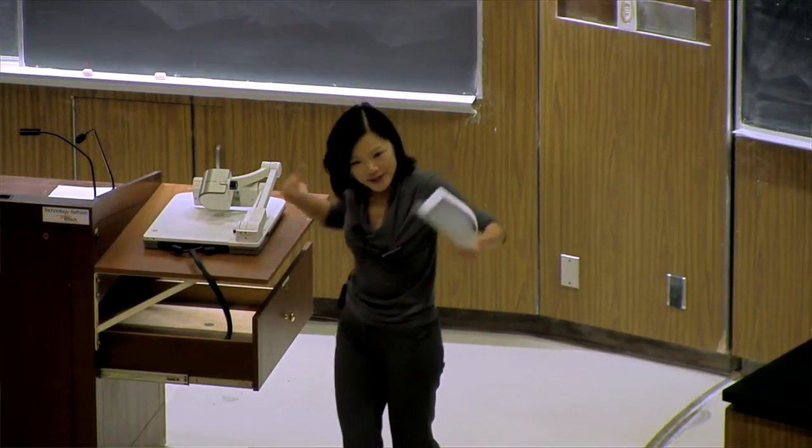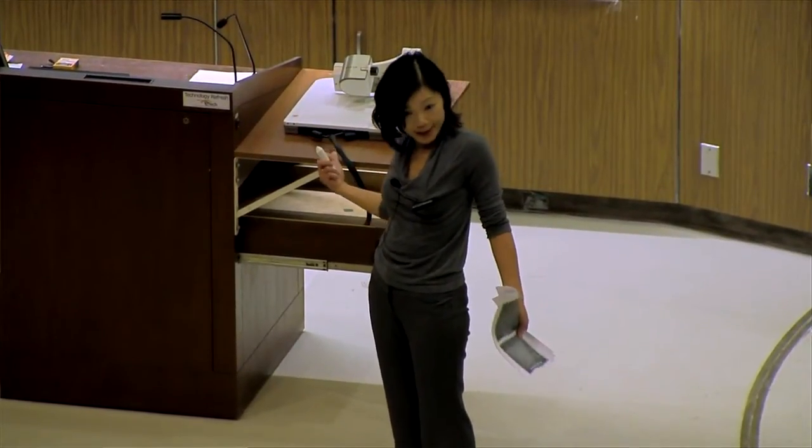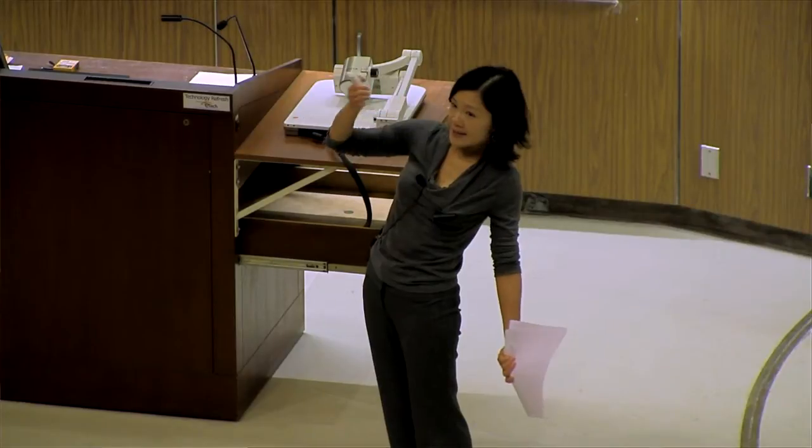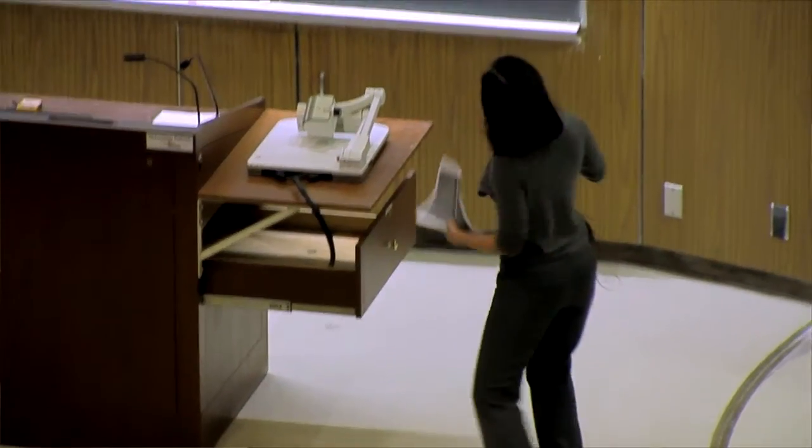So now once again, we can go ahead and calculate the angular magnification for this particular case when the magnifying glass is very close to your eye.